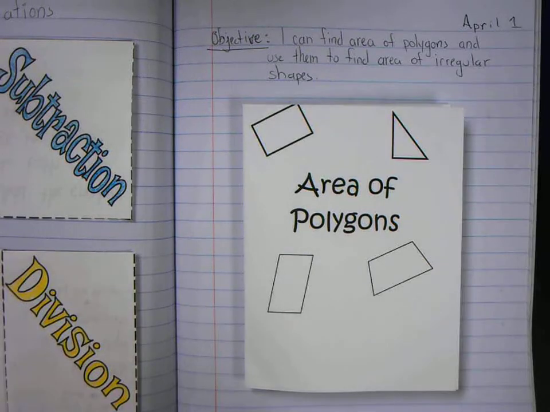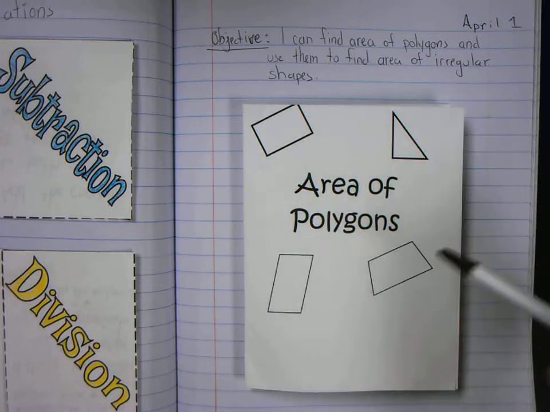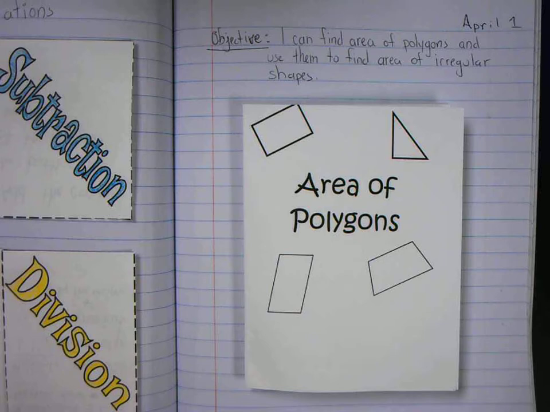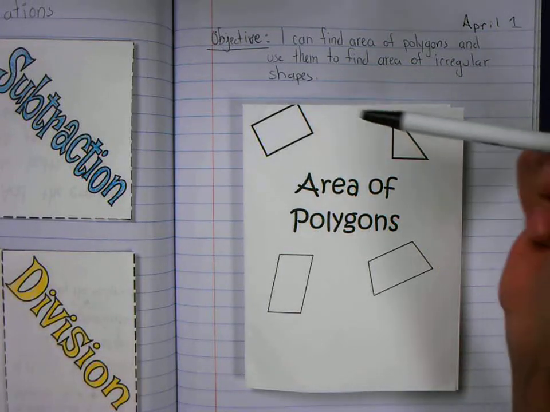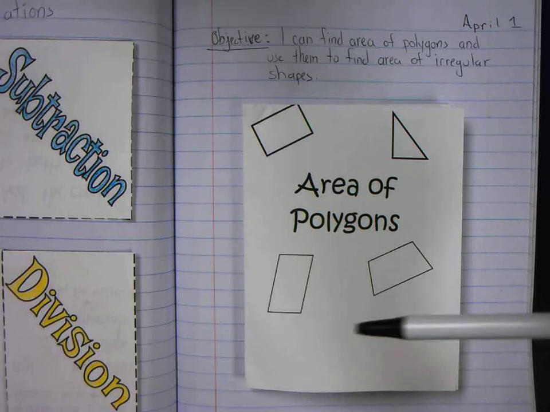The first thing I want to start with is area of polygons. Polygons is a big thing you're going to see in 6th grade math. We're going to use regular polygons, finding the area of regular polygons like our squares, our triangles, our trapezoids, and our parallelograms. We're going to use these areas to find areas of irregular shapes, like a funky shape that you would see.